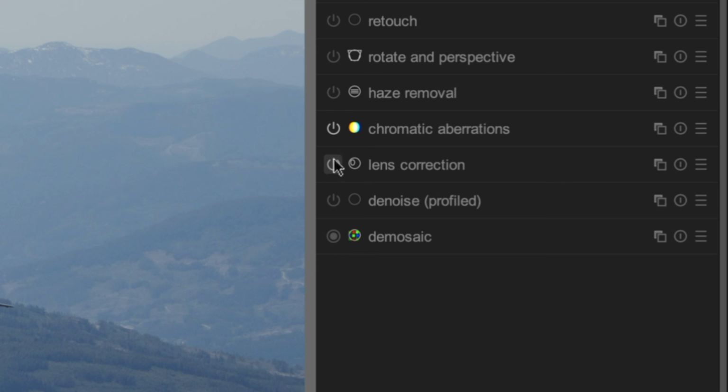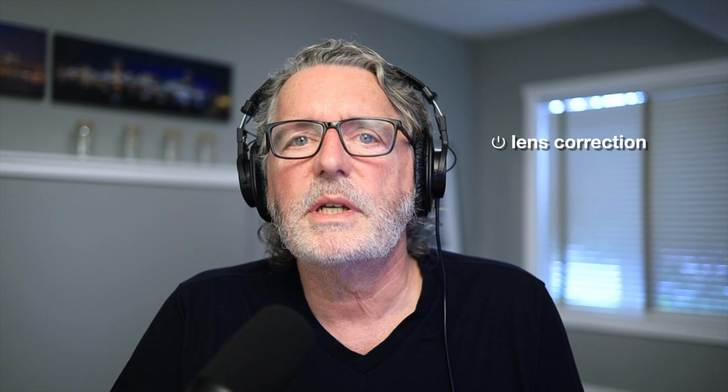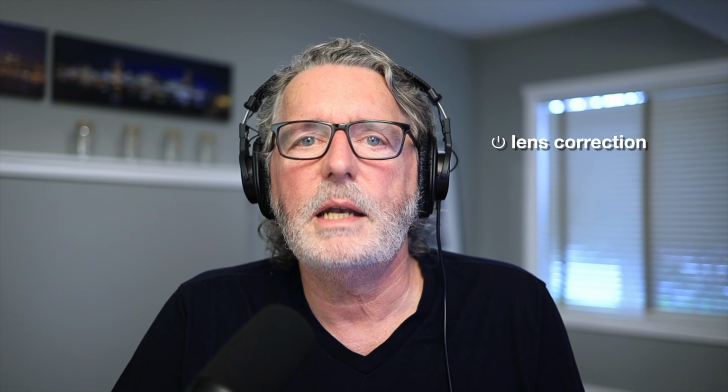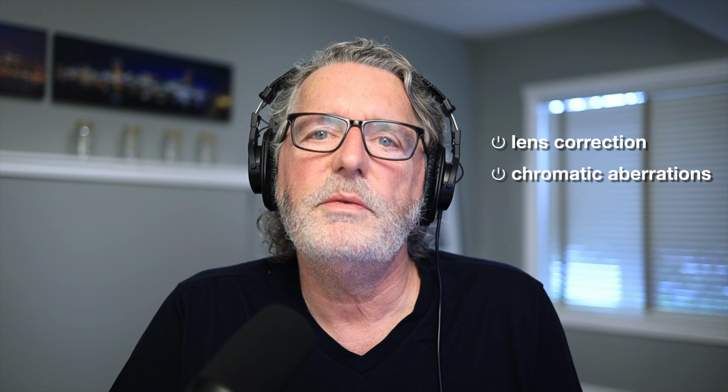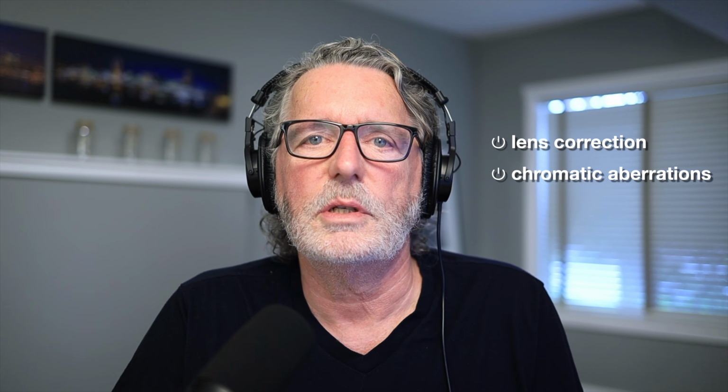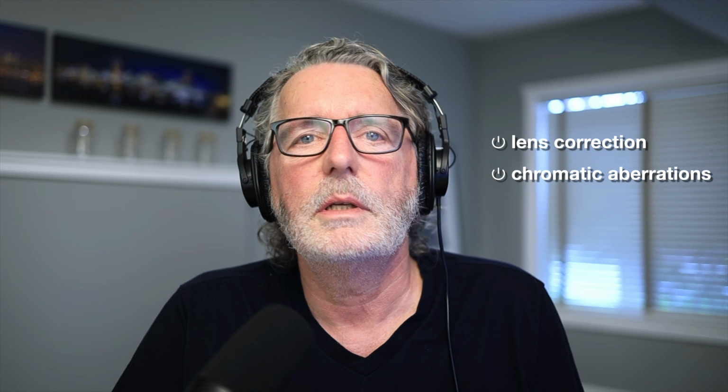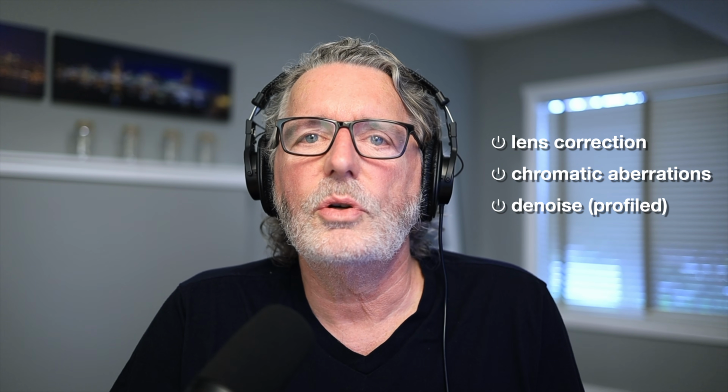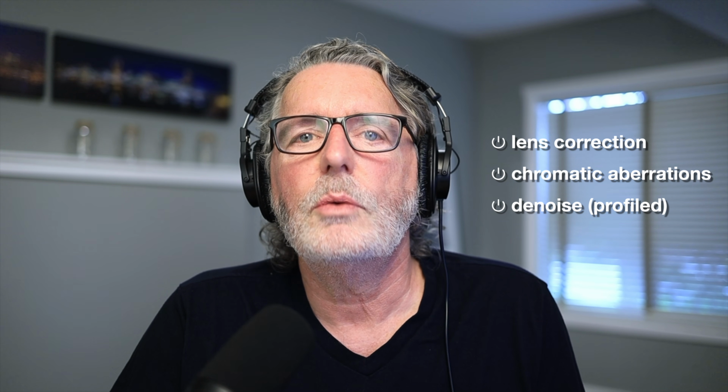First, we're going to turn on a few purely technical modules that will automatically correct some subtle imperfections in our image caused by our camera sensor and lens. Click the on-off button to turn on each of these modules: chromatic aberrations, lens correction, denoise profiled. Lens correction fixes distortion and vignetting using lens metadata. Chromatic aberrations removes color fringing along high contrast edges caused by lens imperfection. Profile denoise manages sensor noise early, so when we add contrast later, we're not amplifying it.